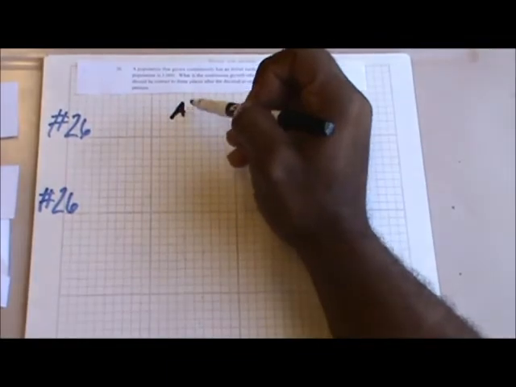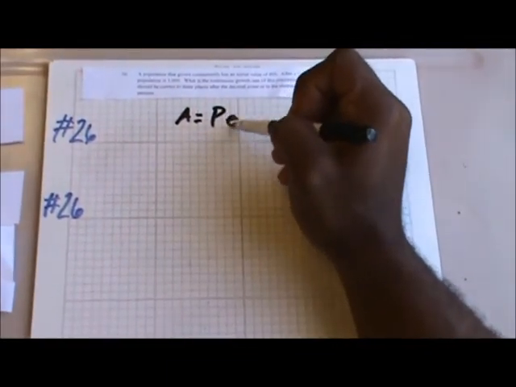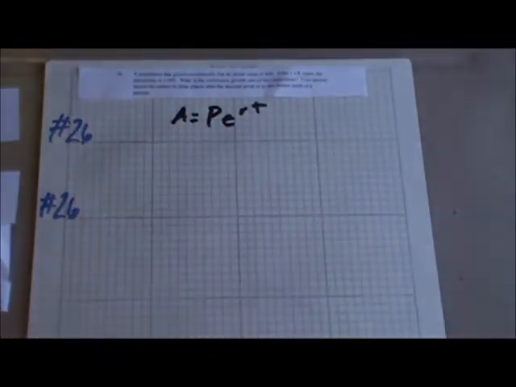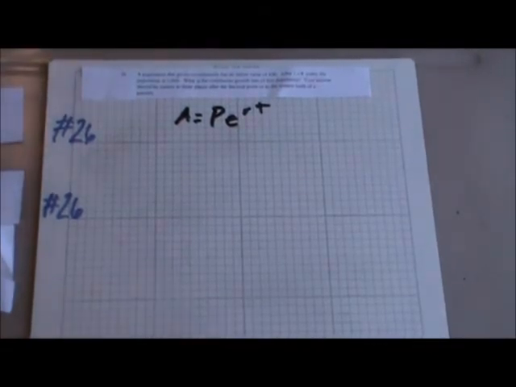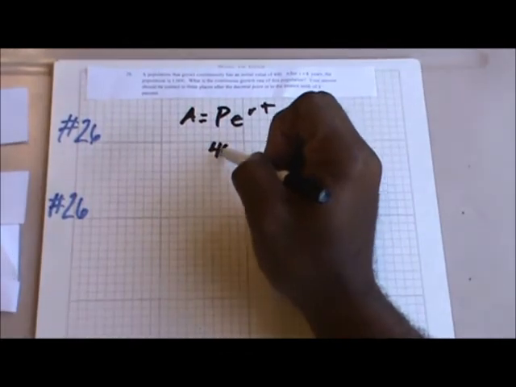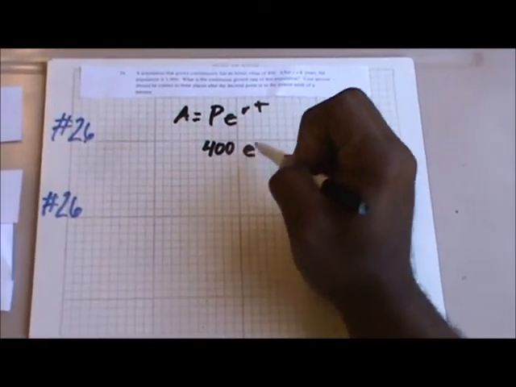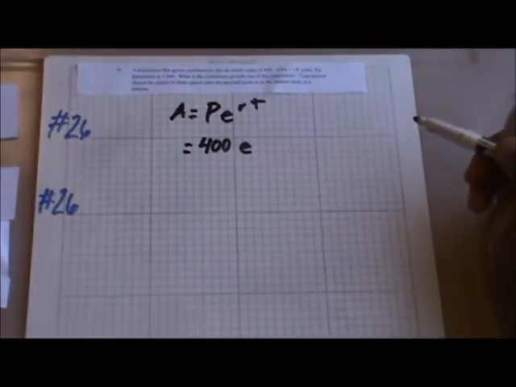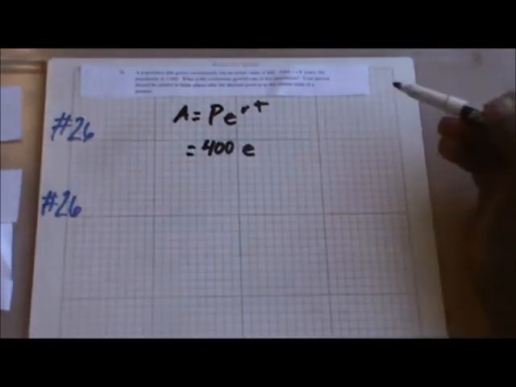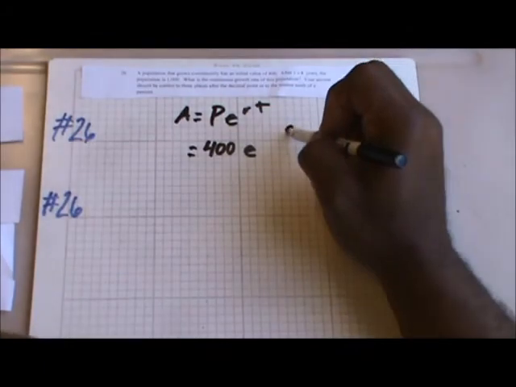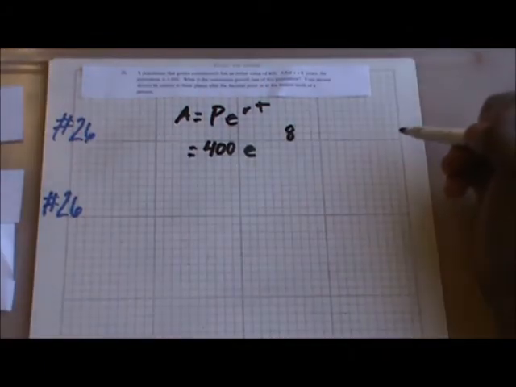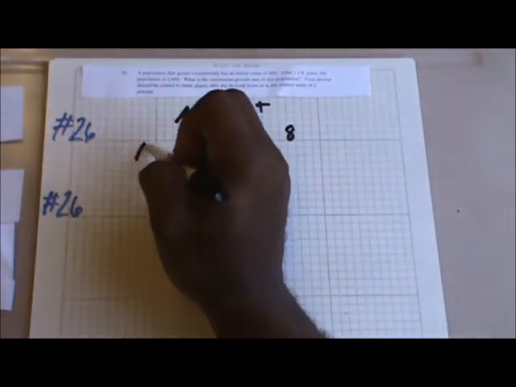Number 26. A population that grows continuously. So continuous population is that formula, A is equal to P times e to the rt. Has an initial value of 400. So initial value of 400, e. All right, remember the e is a constant. After t equals 8 years, so let's put the 8 in. The population should be 1,000.